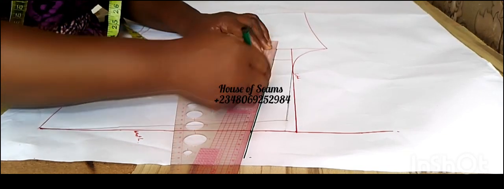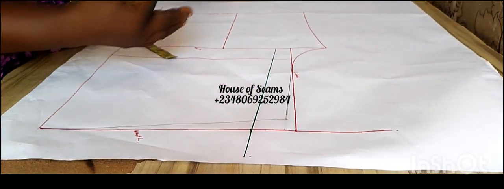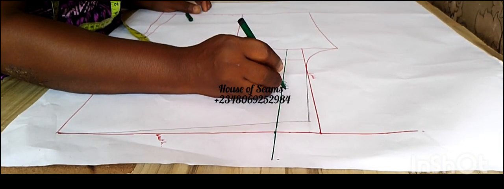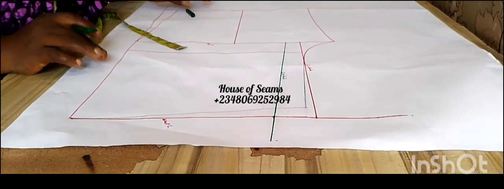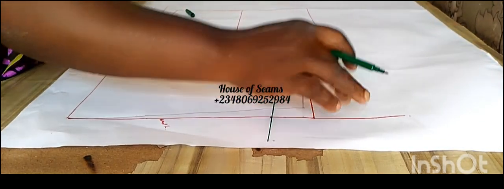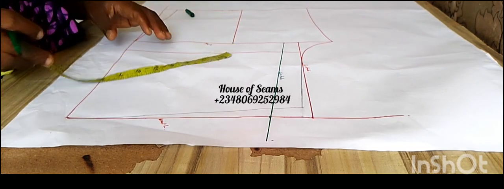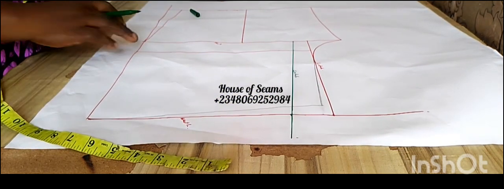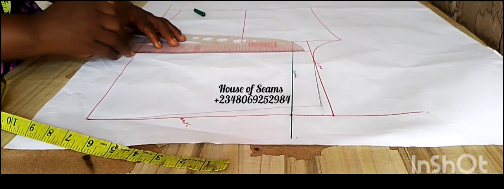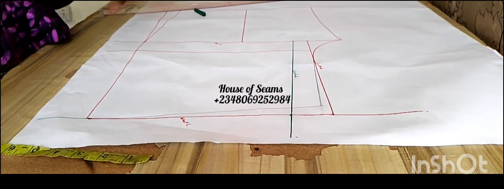I decided to use 2 colored pens for this because if you don't do this, there's tendency that you may mix the back for the front and the front for the back. So this is the back crotch line. This is the front crotch line. Wherever you see green pen, you know that is the back. Whenever you see red pen, you know that is the front. Now, let's proceed. I'm going to be extending these lines. That is all. So now I want to measure.